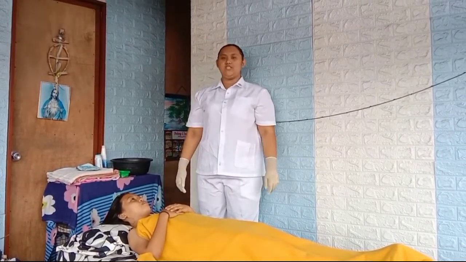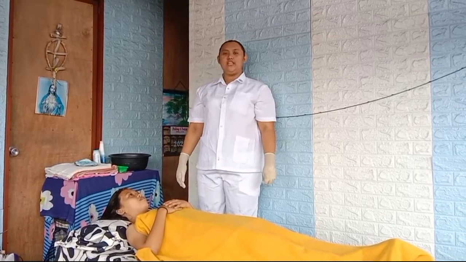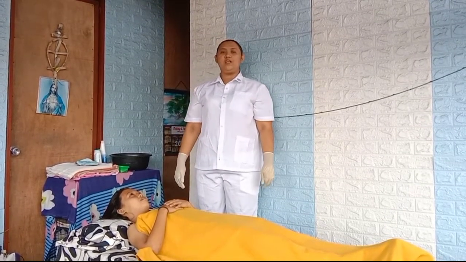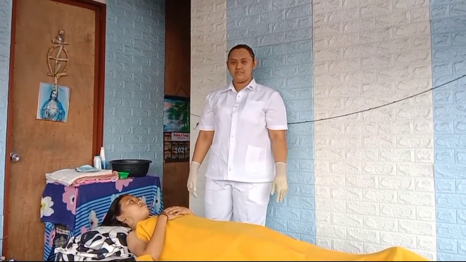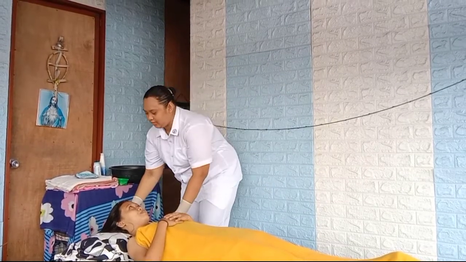Remove the patient's pillow, and if the patient's condition allows, raise the head of the bed to 30 to 45 degrees so that the pillow will not get wet in conducting the procedure. So I'm going to remove your pillow.